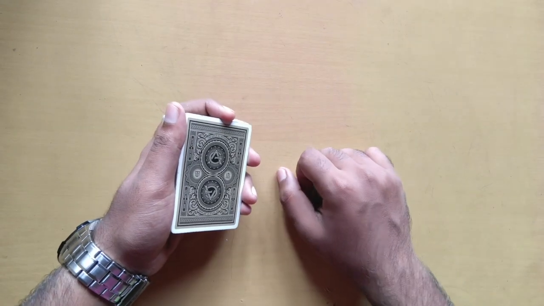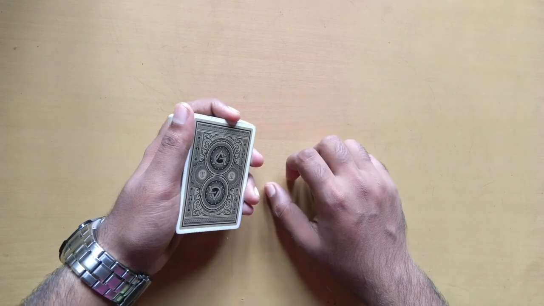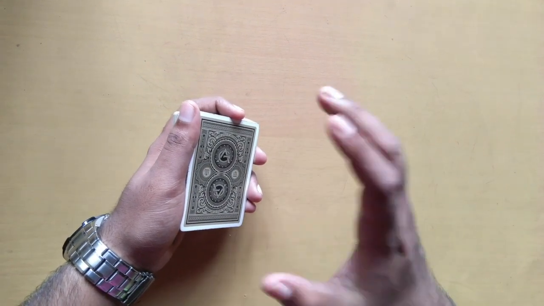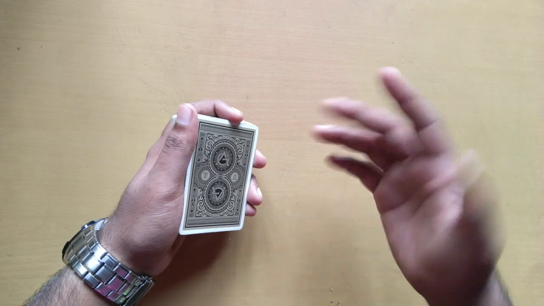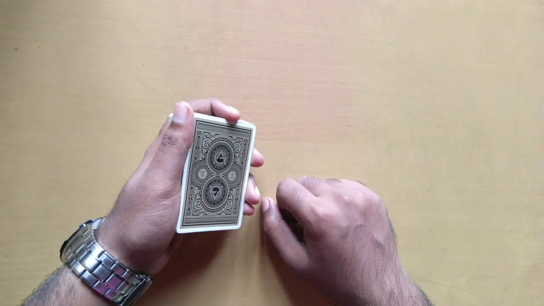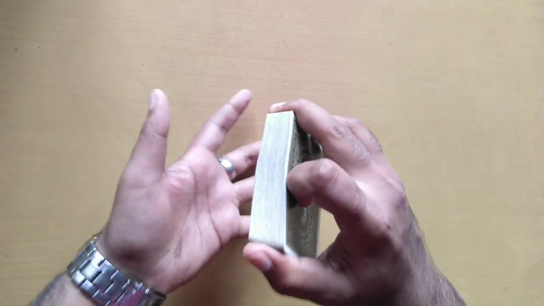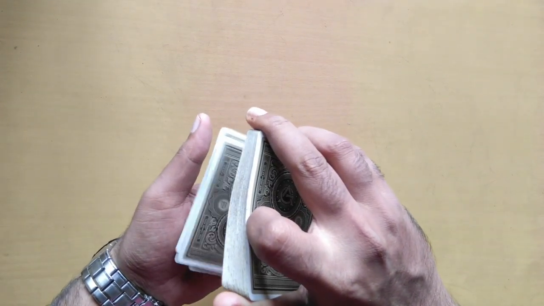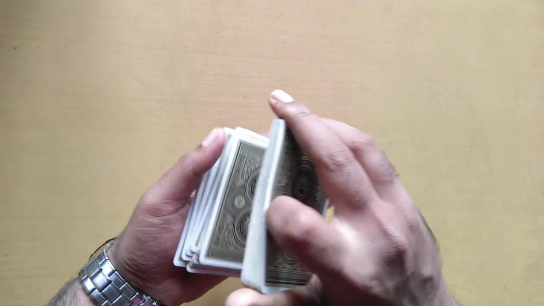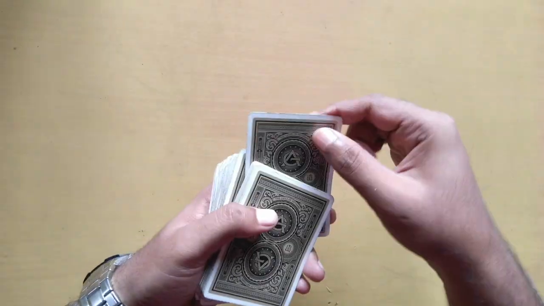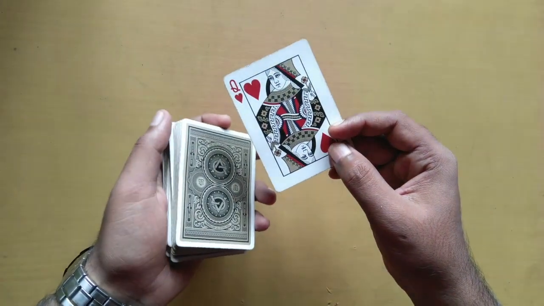So, next up comes one of the best controls in all of card magic. It can be used to control the card both to the top as well as to the bottom. It's called the double undercut. Let's see how it looks. First, the magician dribbles down the cards and asks the spectators to say stop. Let's say right there. That's the Queen of Hearts.